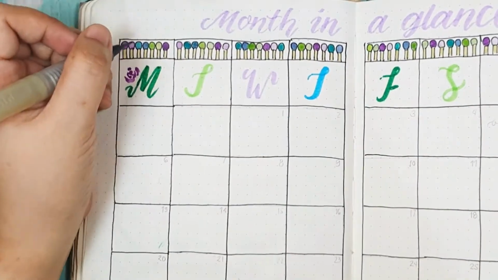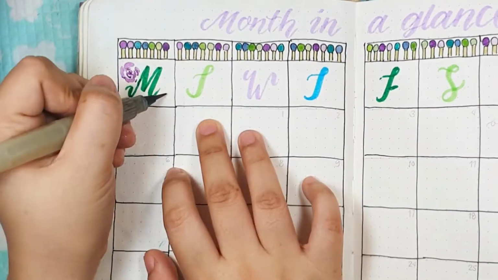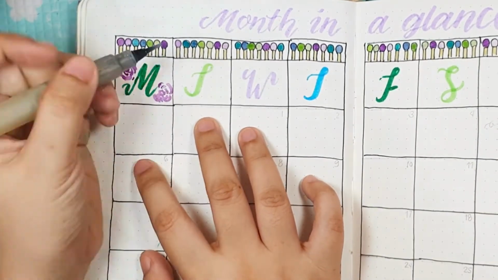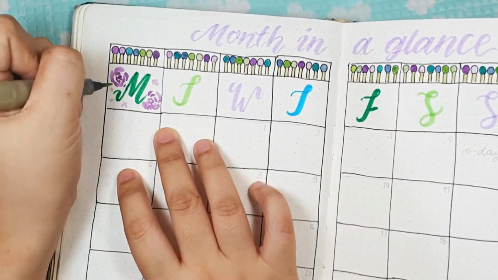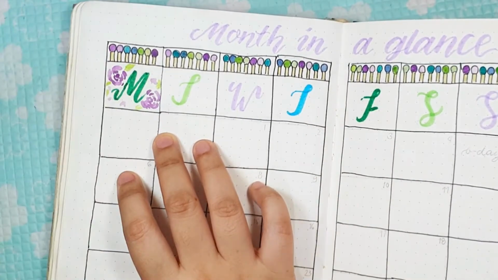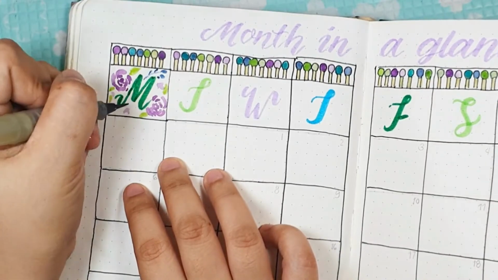I decorated the headers with more leaves and flowers in the hopes that it would somehow make the lollipops look more like matches. And I think it worked, maybe? I don't know. What do you guys think?